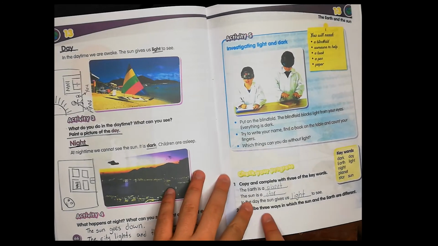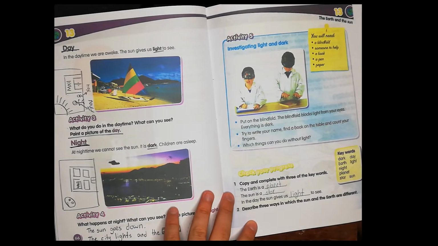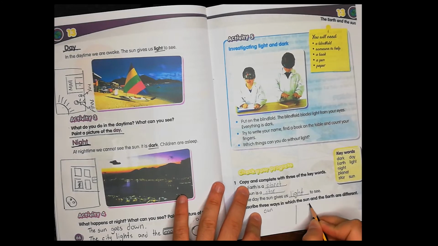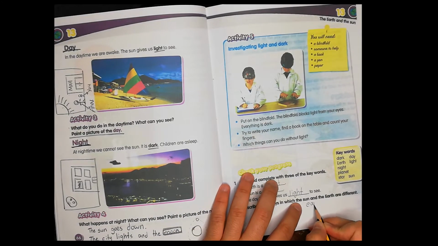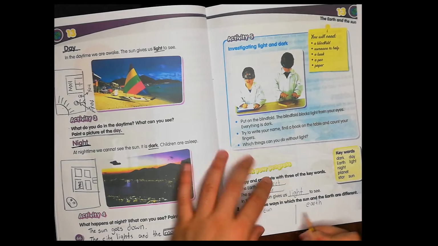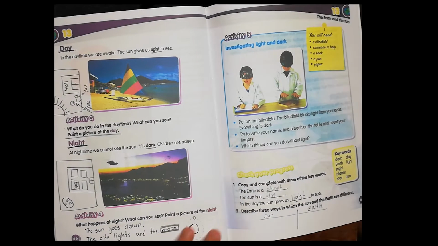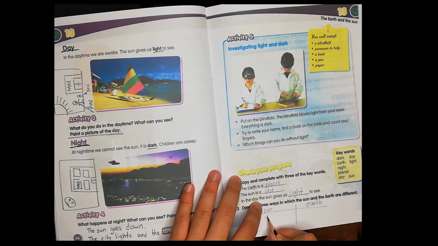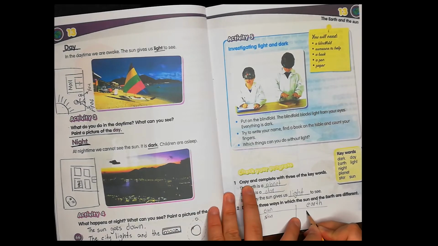Okay, describe 3 ways in which the sun and the earth are different. Okay, so we write sun here and earth here. Okay, now we're going to write the differences. The sun is a star. The earth is a planet.